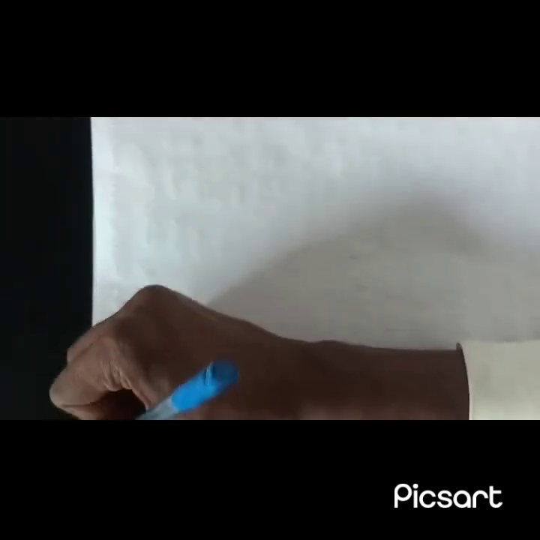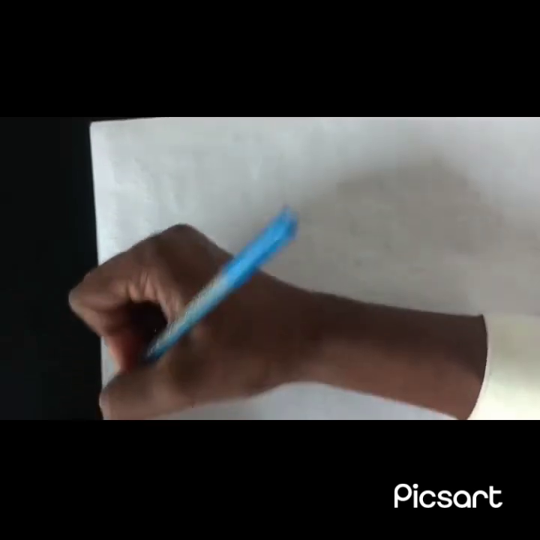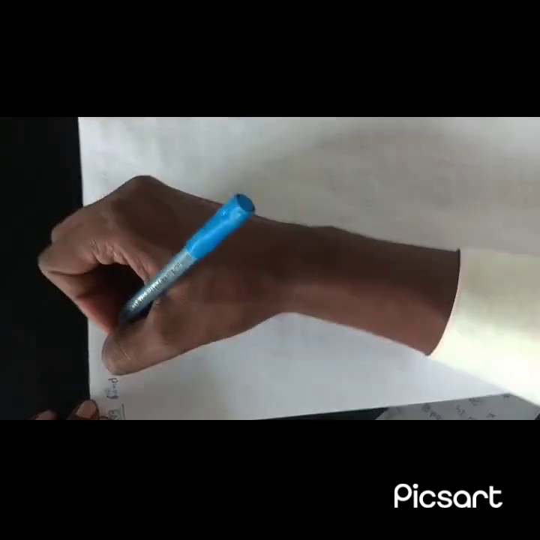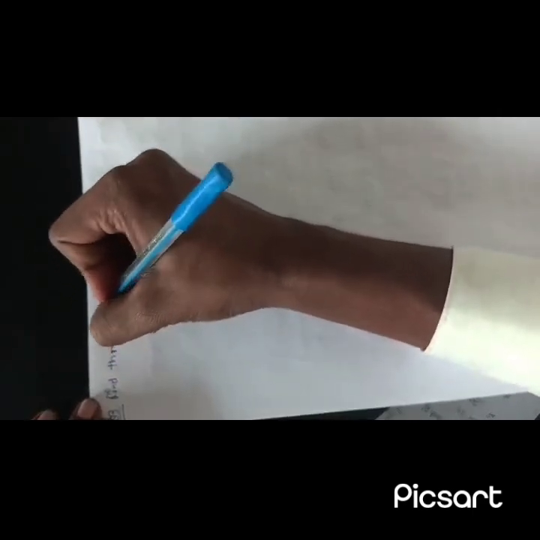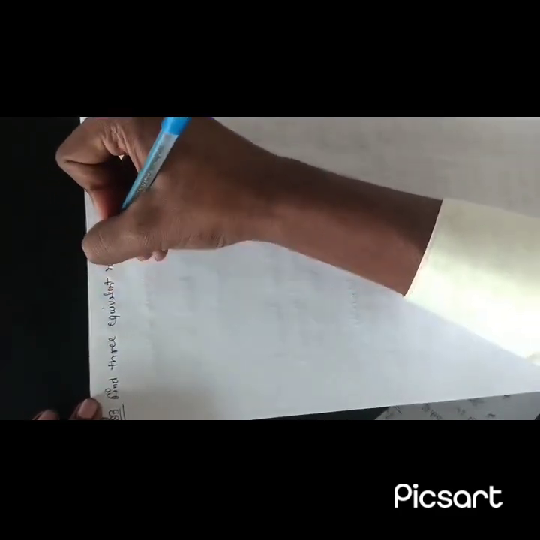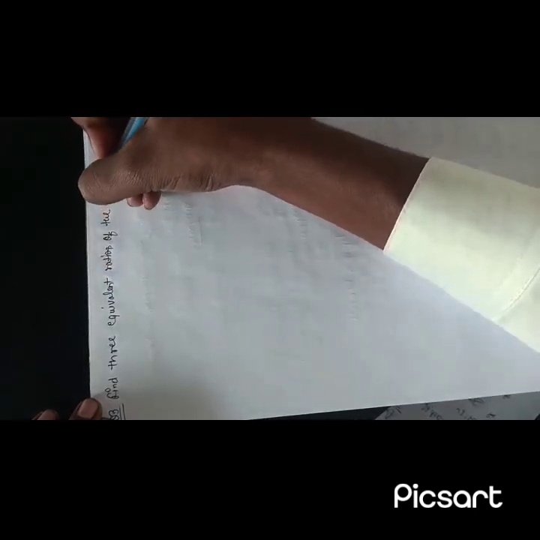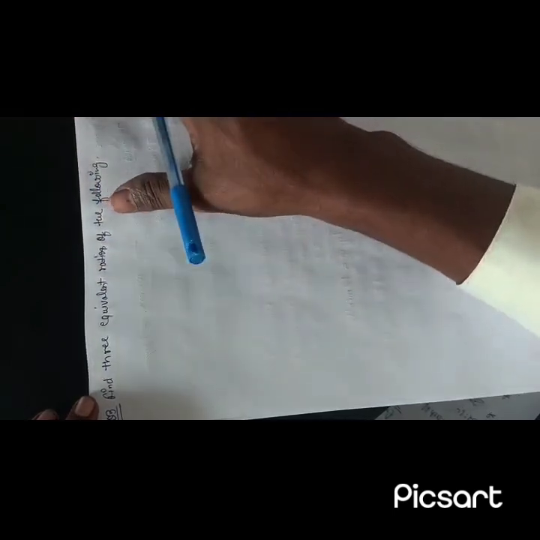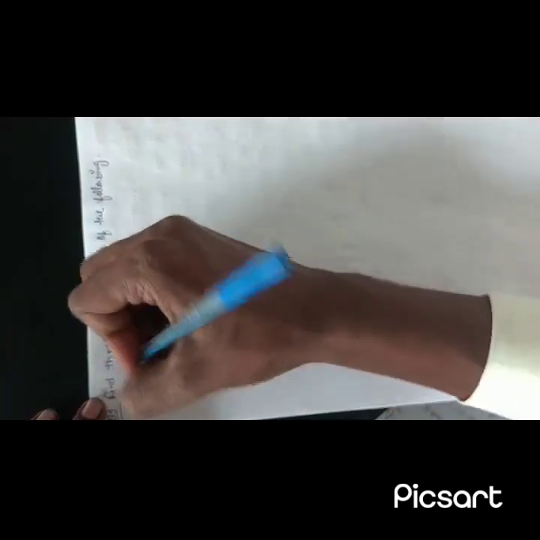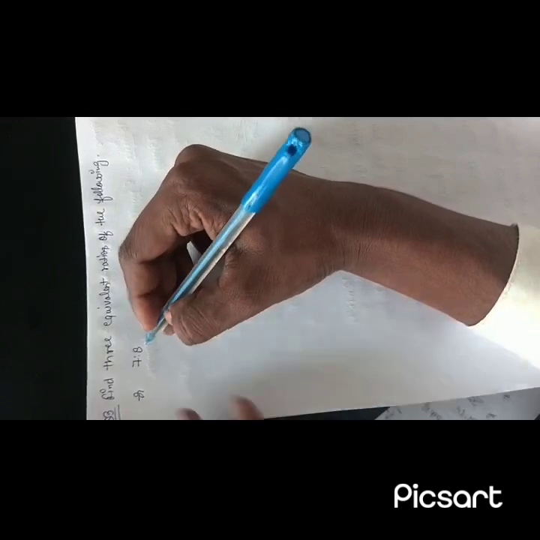Question number 3. This is saying find three equivalent ratios of the following. So here it is given as 7 is to 8. We have to find three equivalent ratios of this.